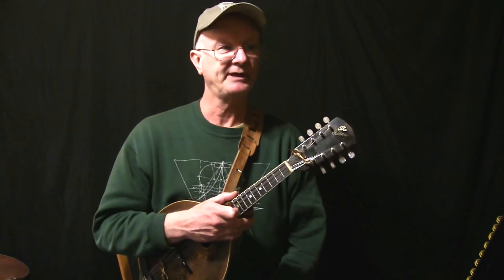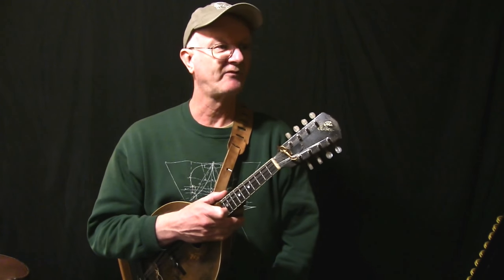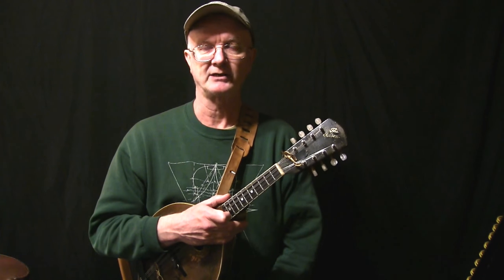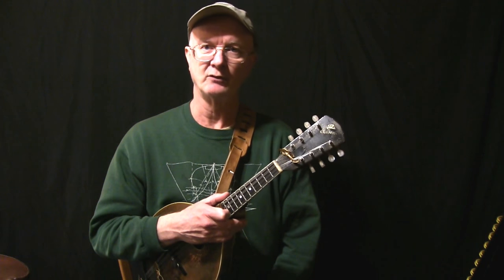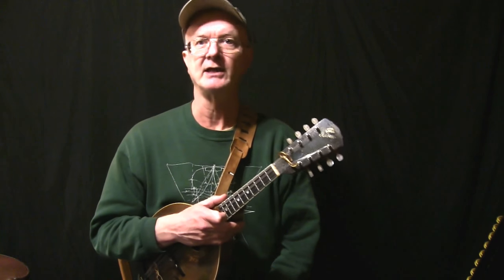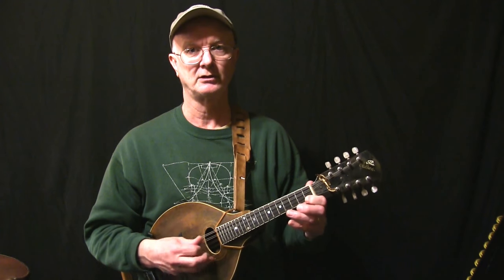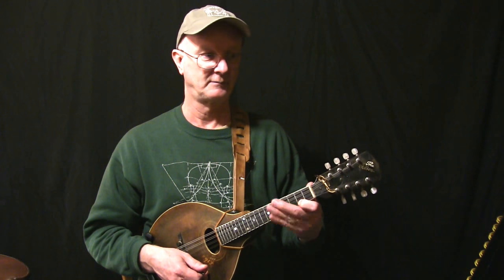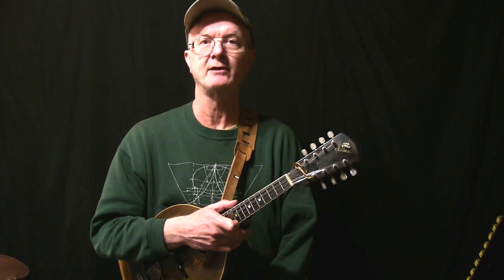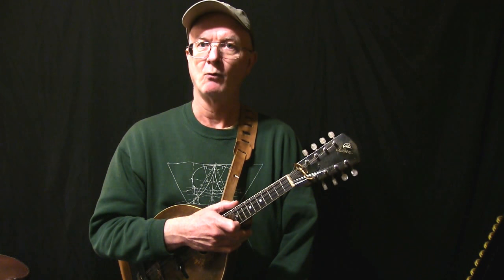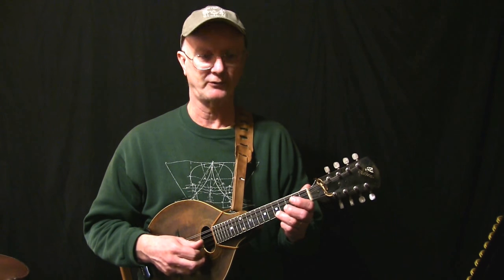More approach notes. We can come up from 2 chromatic notes below the target, then 1 chromatic note to the target, and then the target. So this is example number 5. 1, 2, 3. Okay. Then we can come down from above to the target, so 2 scale notes above, 1 scale note above, and then the target. 1, 2, 3.